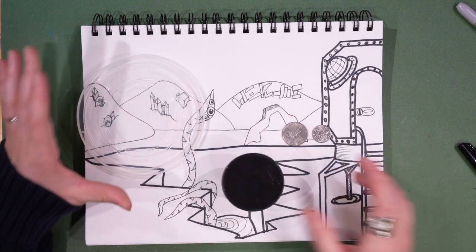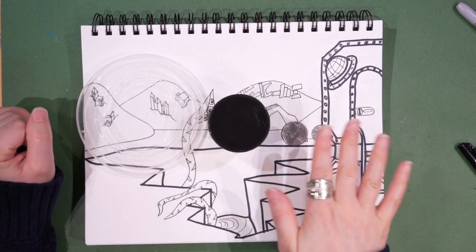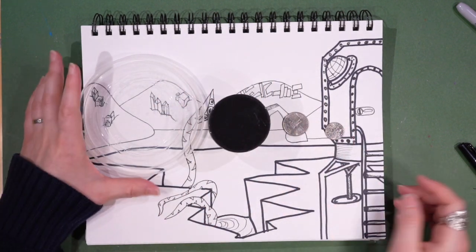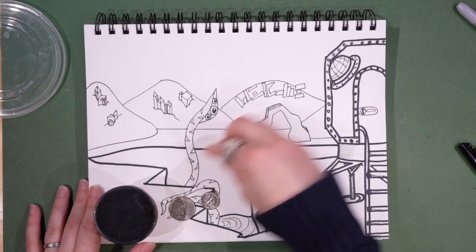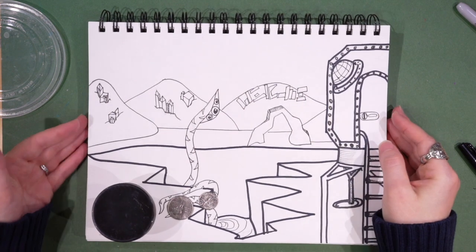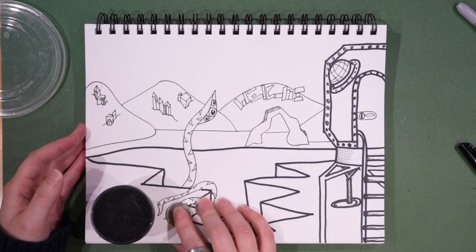Anyway, the one that is largest is the planet that is closest to me. And then as it gets smaller, it gets further and further away, just like we did on our planet, right? The biggest thing was closest to me, and then as it went further back, it got smaller and smaller and smaller. That is using the principle of size to show space.